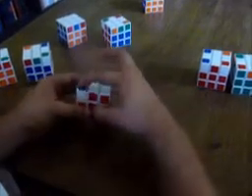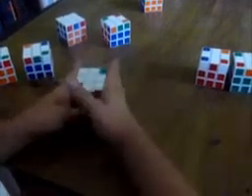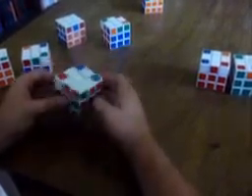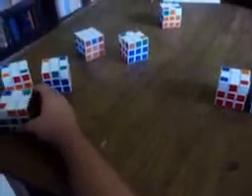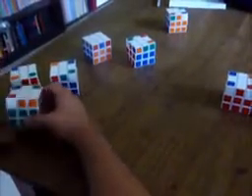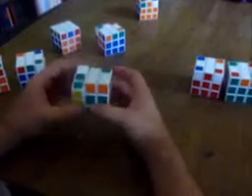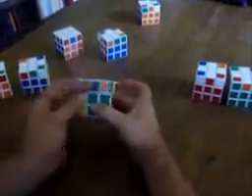So I hold the cube like this and perform the right-hand algorithm. Once again, now it matches this case, so I'll use my left-hand algorithm, and we've solved that one.